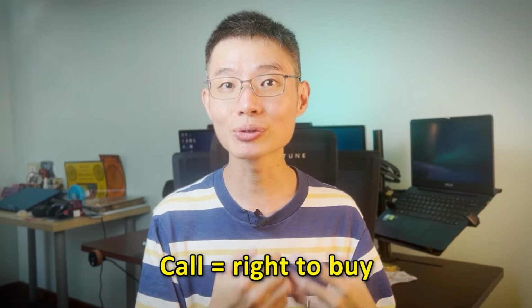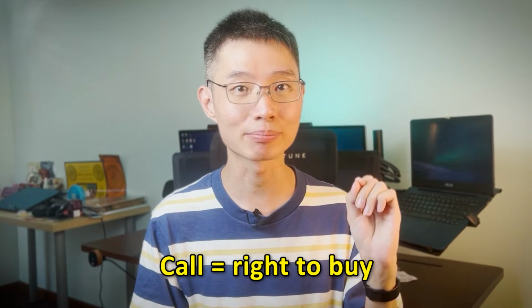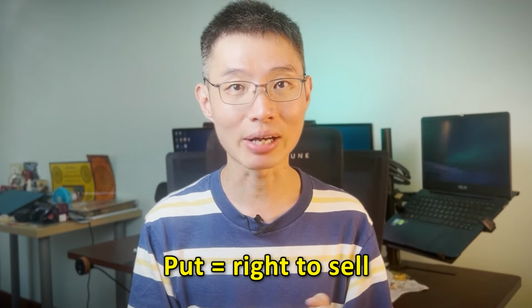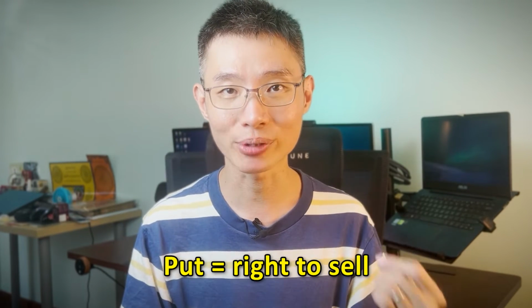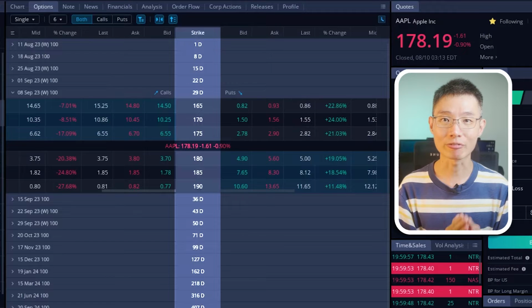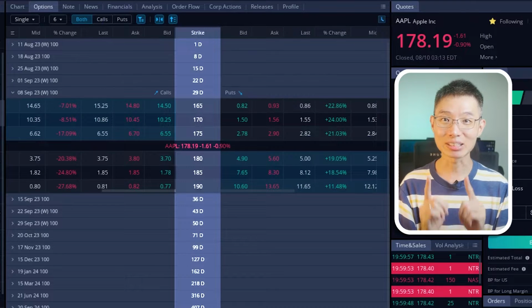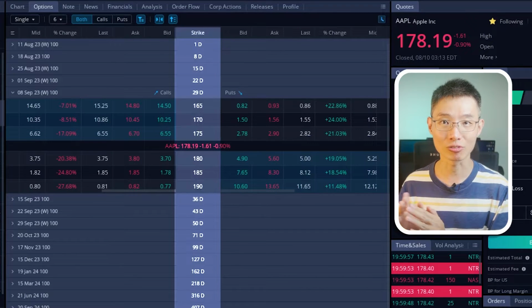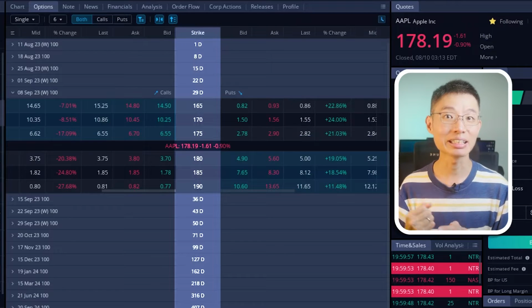Call options give you the right to buy the stock at a certain price, while put options give you the right to sell the stock at a certain price. Then in the middle, we have the strike price. Okay, this is the one thing that gets many people confused, where they think the strike price is the option price. It's two totally different things.